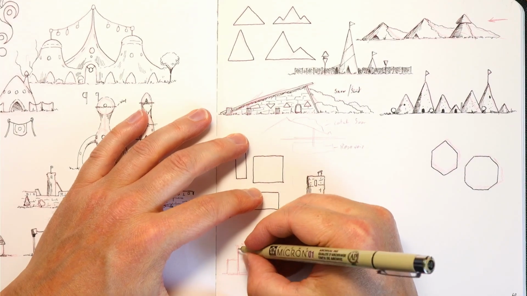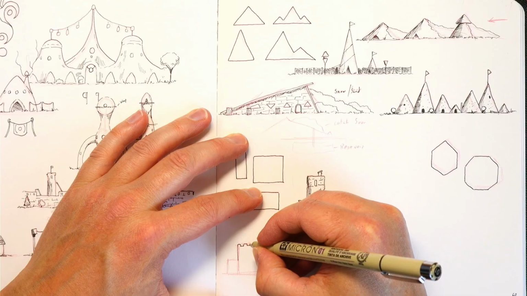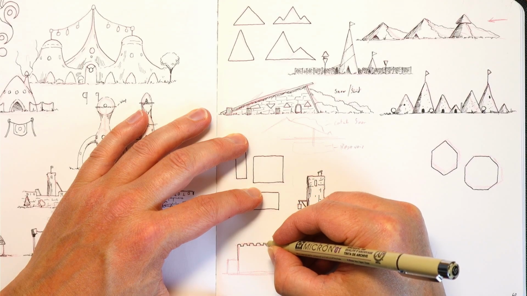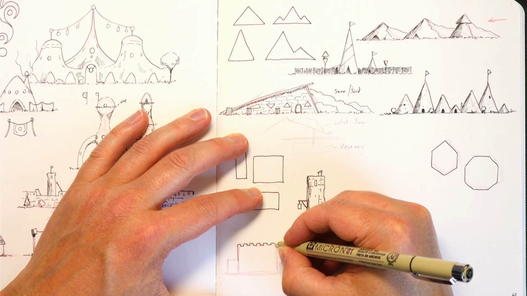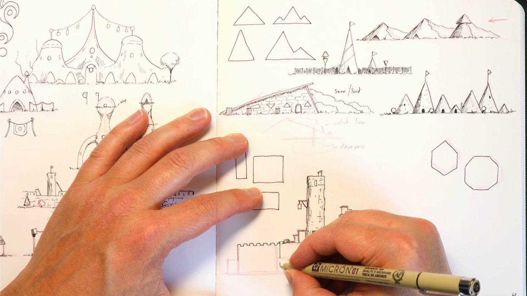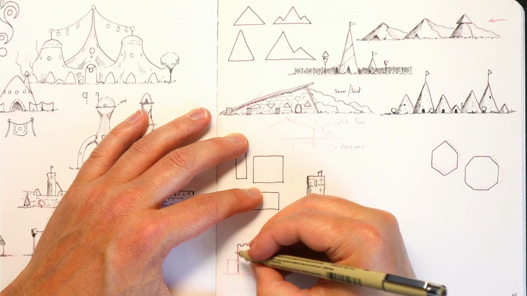We'll see what happens. So I'm actually going to go with kind of what you might assume as a medieval or Renaissance style castle top here. I don't know enough about either to know what is actually real and what has just been constructed in our modern media.